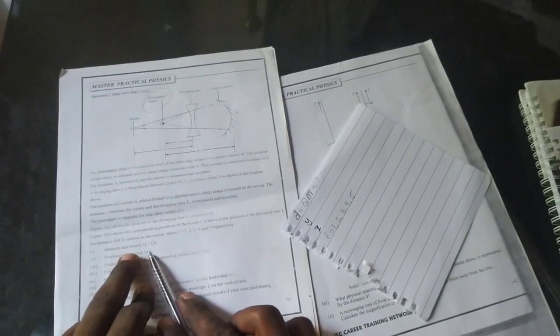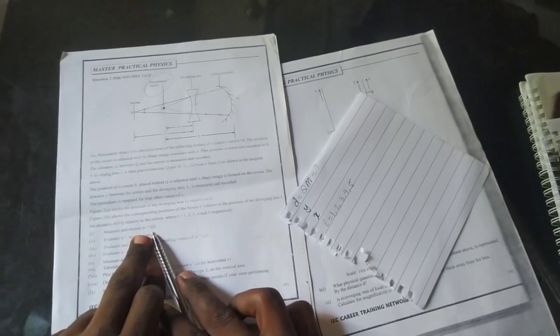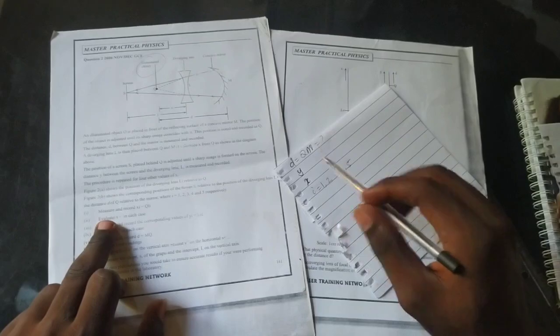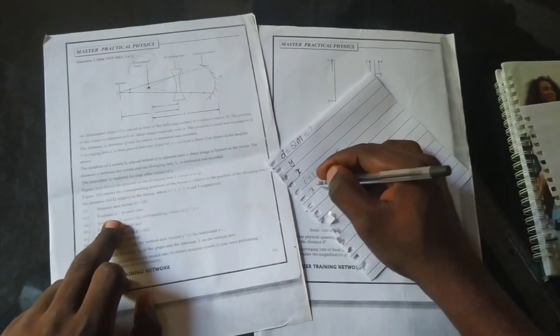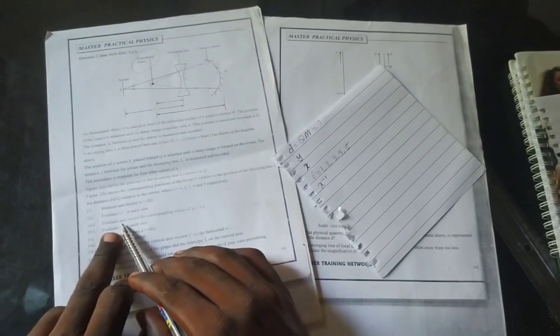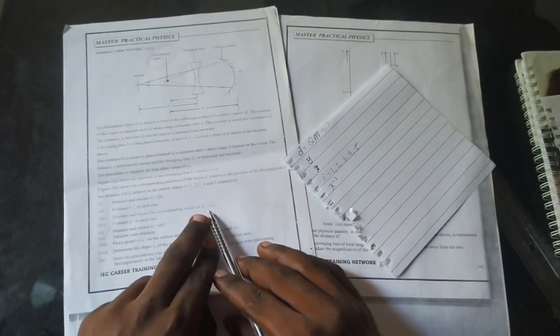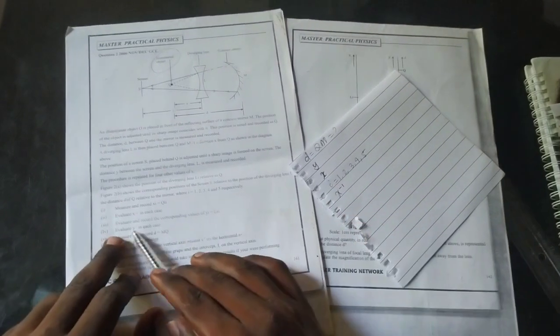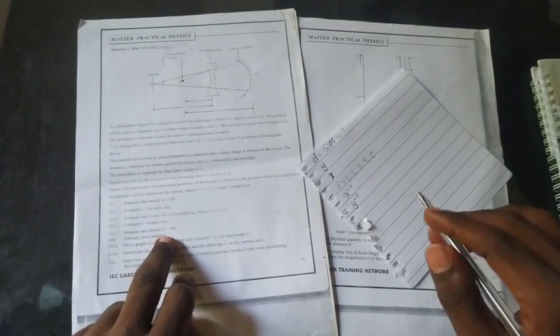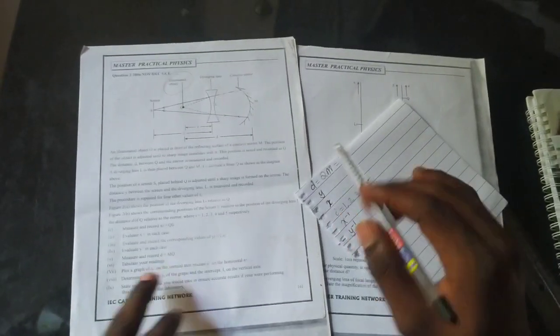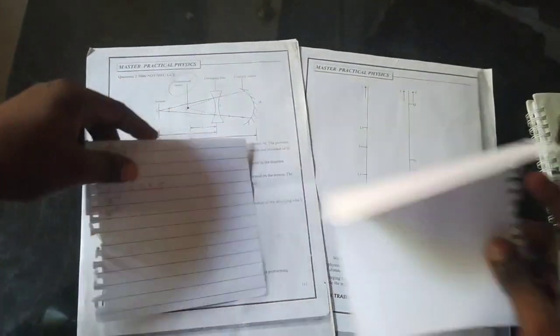Then Roman figure 1: measure and record Xi, which equals QLi. So it means we are measuring the value of X, and then evaluate X inverse. So we are also going to have X inverse. Evaluate and record the corresponding value of Y. So we have marked that also. Evaluate Y inverse. So we are also going to evaluate Y inverse. Measure and record D equals MQ. So we have that already. Tabulate your readings. So let's quickly do that.